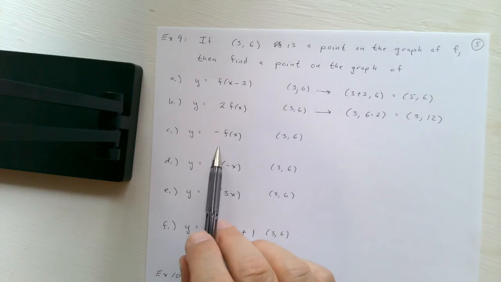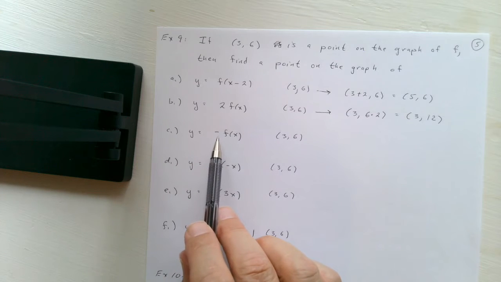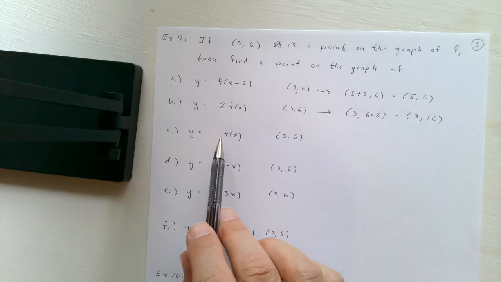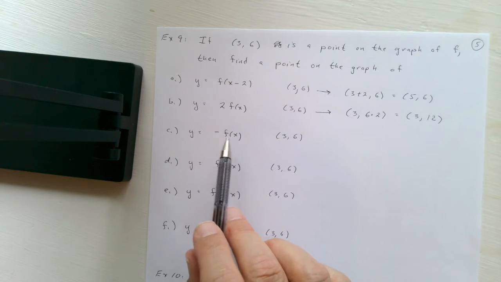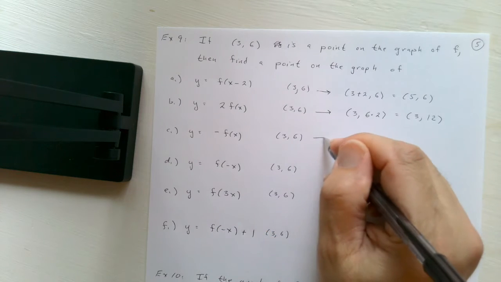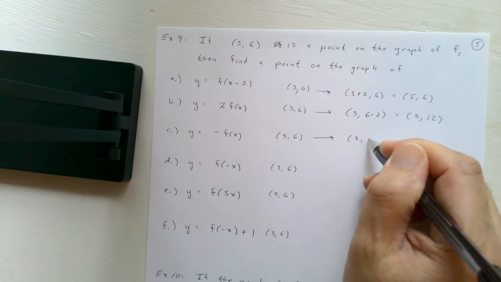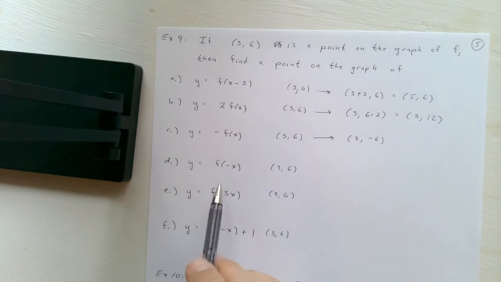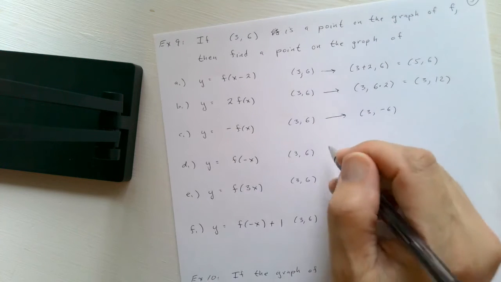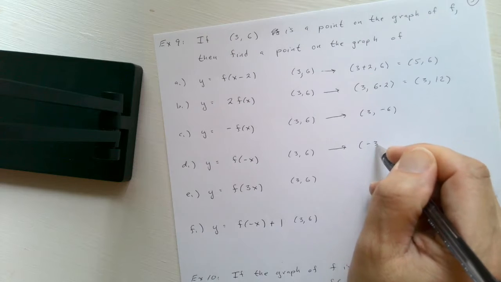Part C, we're changing the minus is on the outside. This is a reflection through the x-axis, and so we're changing the sign of the y coordinate. So this is going to be (3, -6). Unlike this one, we have y equals f of minus x. The minus is on the inside, so we're changing the sign of the x coordinate. So this is (-3, 6).